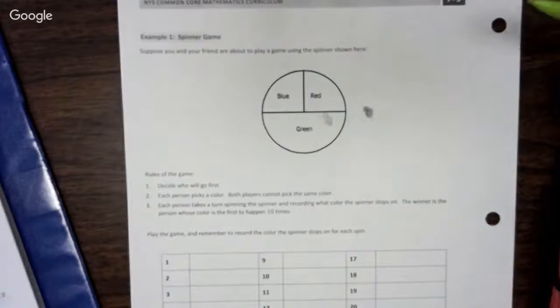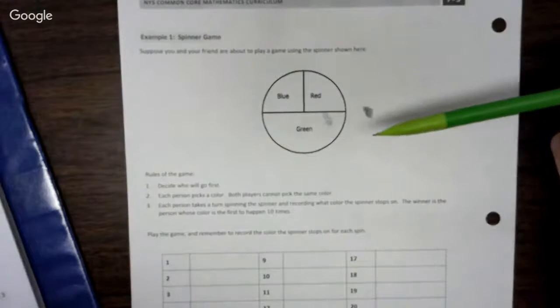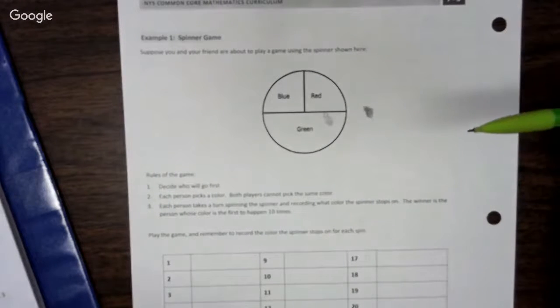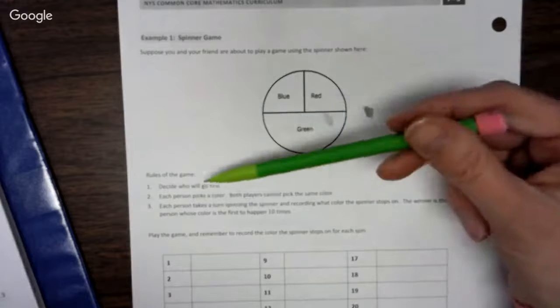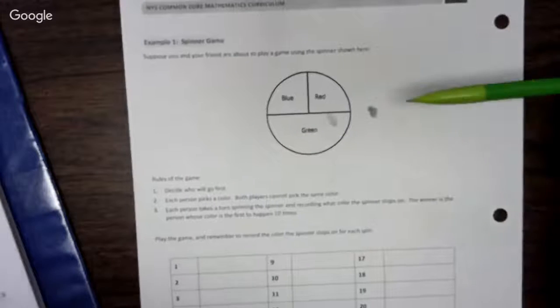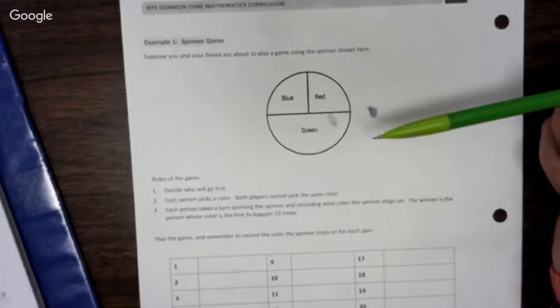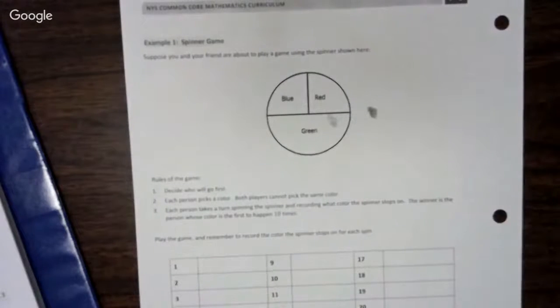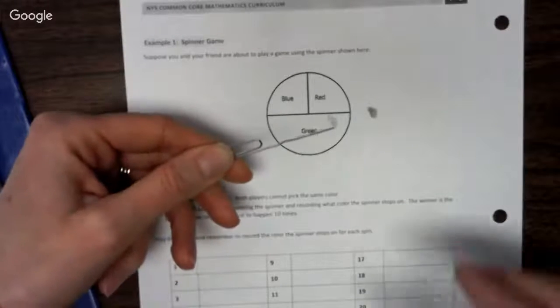Now, on the next page is a spinner game. If you'd like to play this at home, you can. You can just make up two people, decide who's going to go first, each pick a color. We're going to use paper clips as our spinners. We are going to just open up the paper clip to make it like a spinner. I'm going to show you that like this.